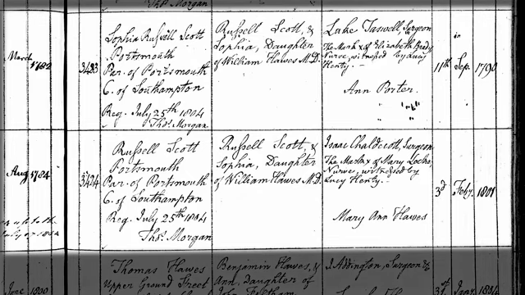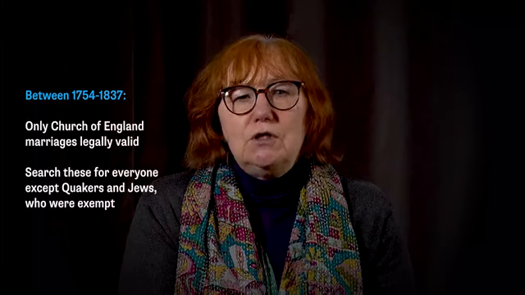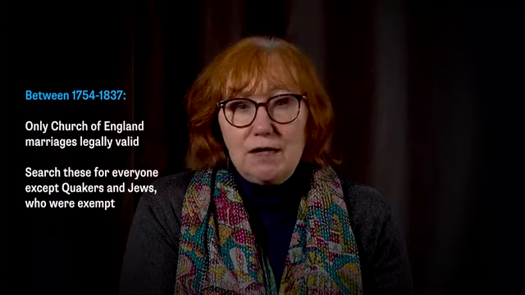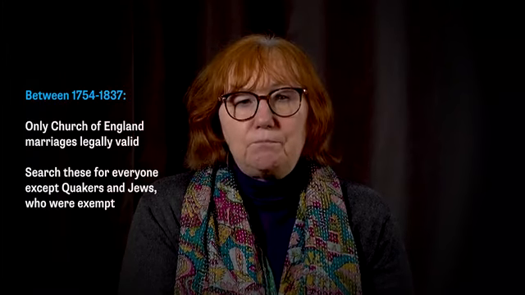You'll also find some of Russell and Isabella's children in nonconformist registers, even though the couple married in the Church of England, and there's a very good reason for this. Between 1754 and 1837, only Church of England marriages were legally valid, so everyone had to marry there regardless of their beliefs. So that's where you need to look for marriages for Baptists, Catholics, Methodists, Unitarians, or anyone else in England and Wales. Only Quakers and Jews were exempt, and they could legally marry in their own places of worship.